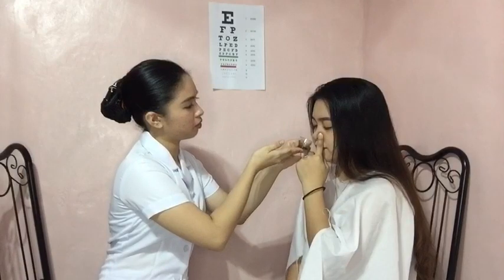First, let's assess cranial nerve 1 or the olfactory. I want you to first clear your nose. Now I want you to close your eyes and close one of your nostrils. I want you to smell this and describe the odor. Okay, bittersweet. So now the patient is able to describe the odor.